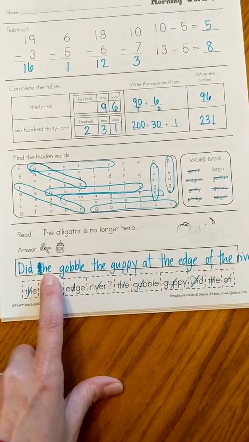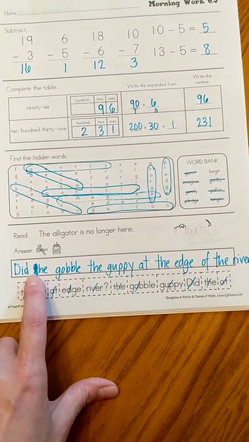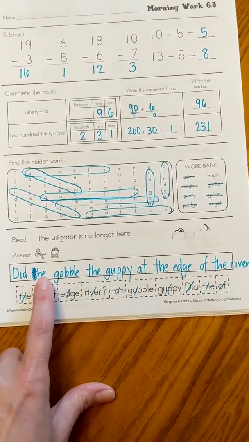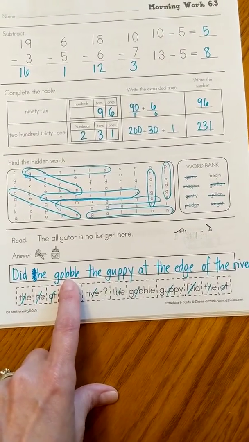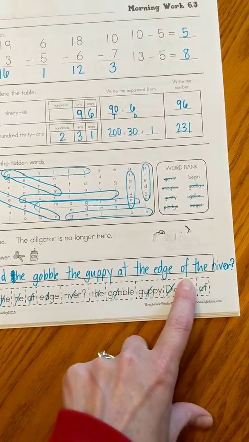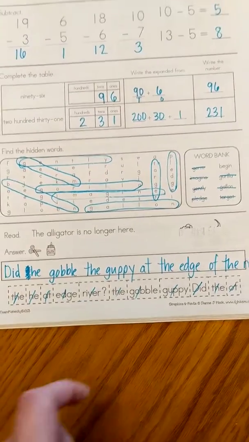So we have did, I put the, but I made a mistake. Yes, Mrs. Owen made a mistake. And so I crossed it out because the next word is supposed to be he. So they're talking about the alligator. Did he, well, what do alligators do? They gobble things up. So did he gobble the guppy? Guppy is a small fish at the edge of the river. And I knew that river was the last word because down here it had a question mark after it.